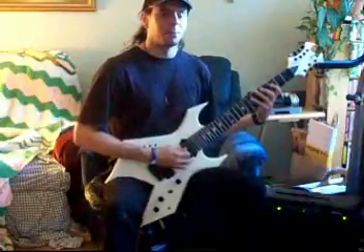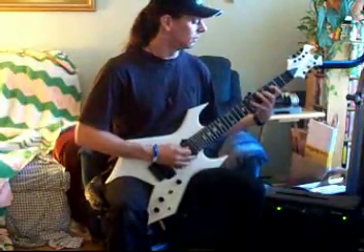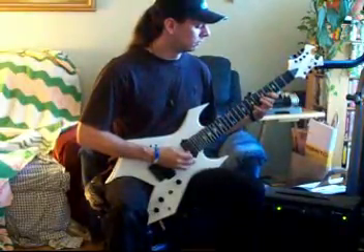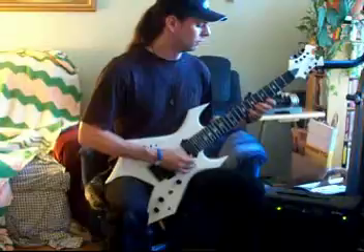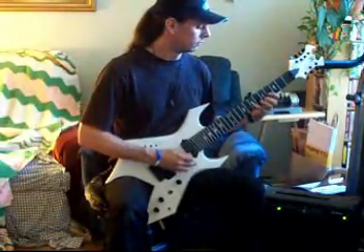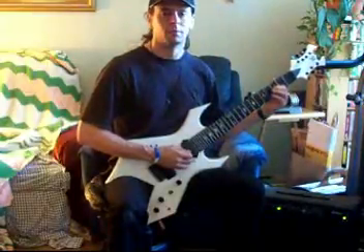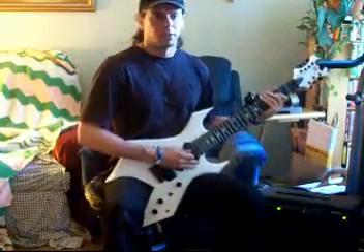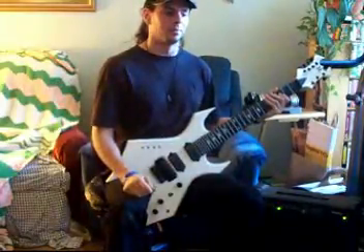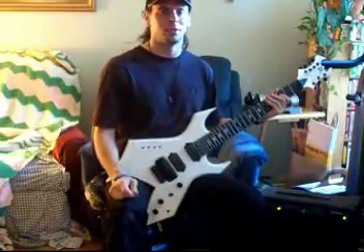Now the first mode is the Ionian mode, and it's like this. Whatever the focus note is generally determines what mode you're playing in. Typically it's the note that you start with and the note that you end with.